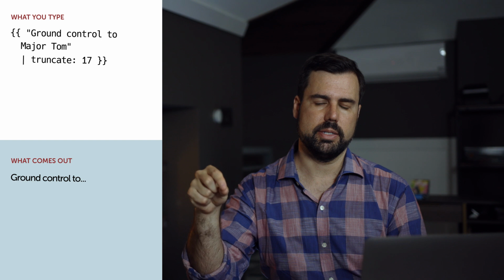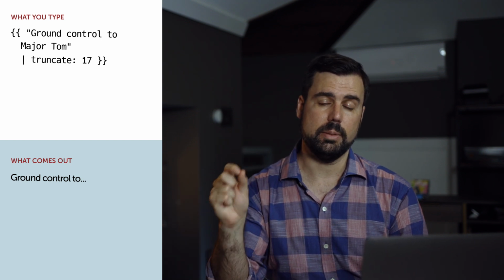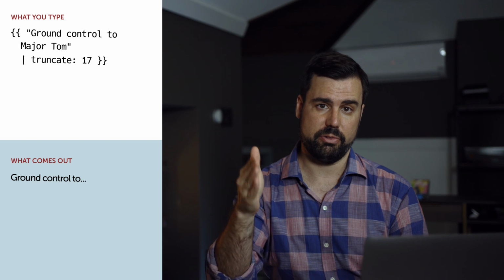And now we have Truncate, which I mentioned earlier. So Truncate will take some text in an object and truncate it down to however many characters that you'd like. So by default, let's say you have ground control to Major Tom, and you truncate that down, it will say ground control to ... So truncation will add ellipses by default, which again are 3 periods.